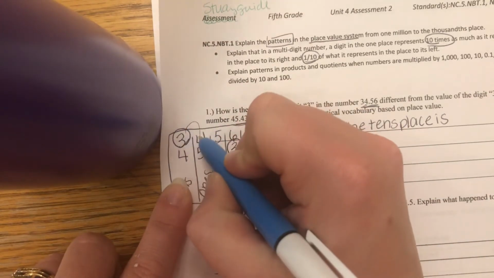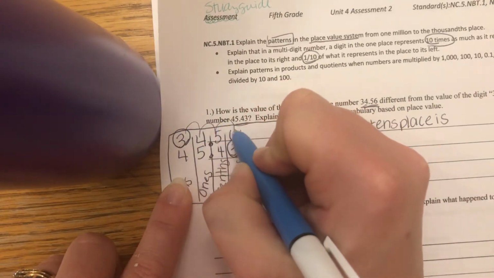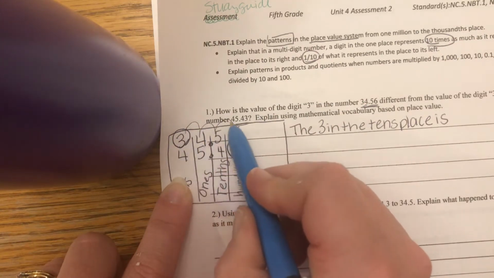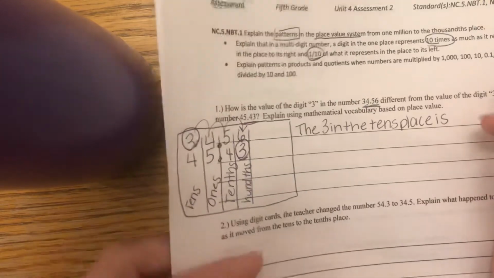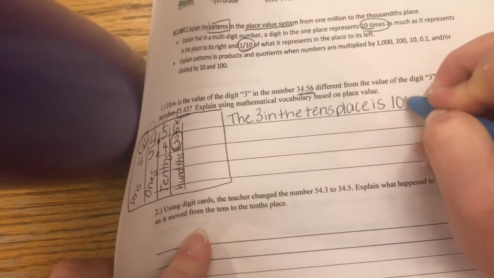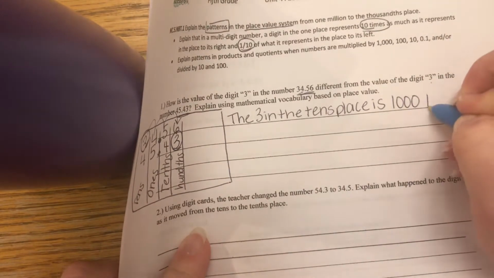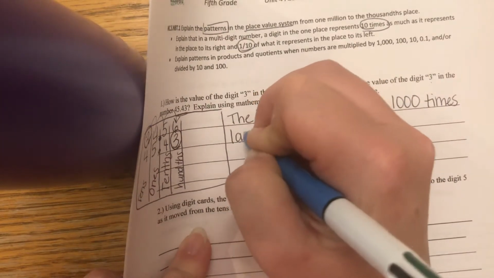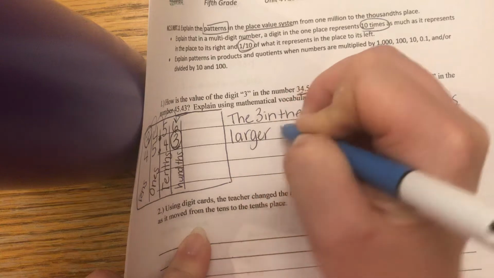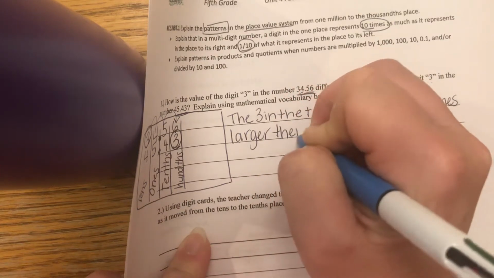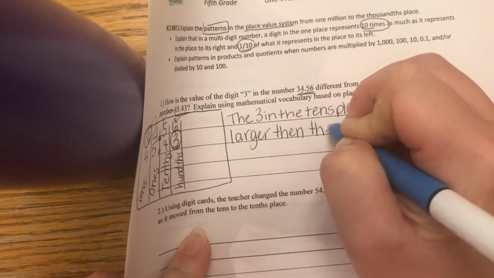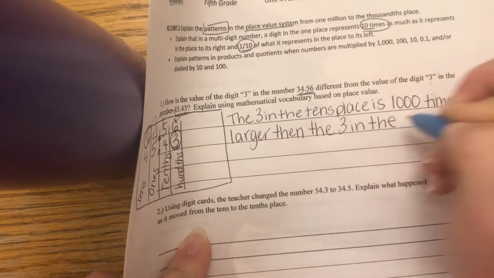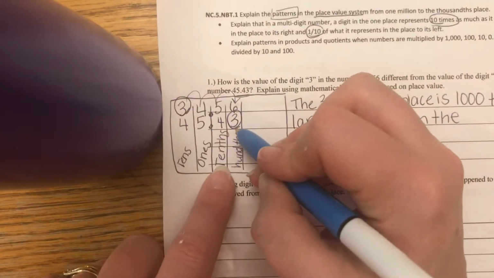It is 1, 2, 3 moves. 10, 100, 1,000. Is 1,000 times larger than the 3 in the hundredths place.